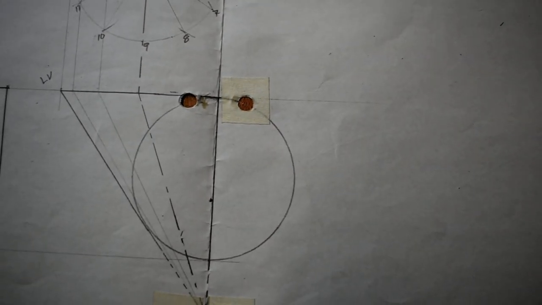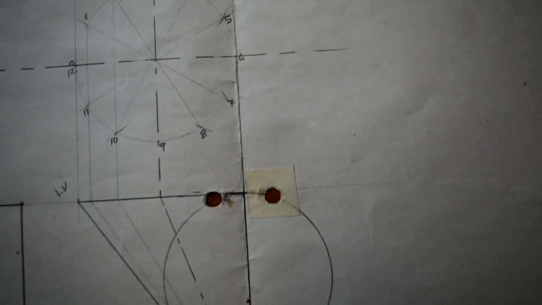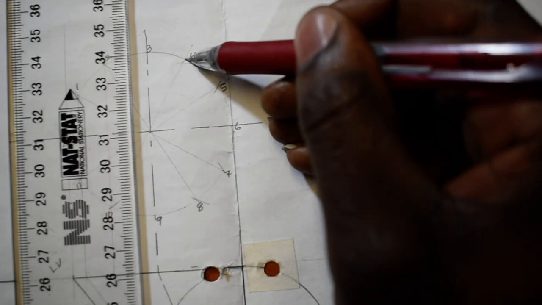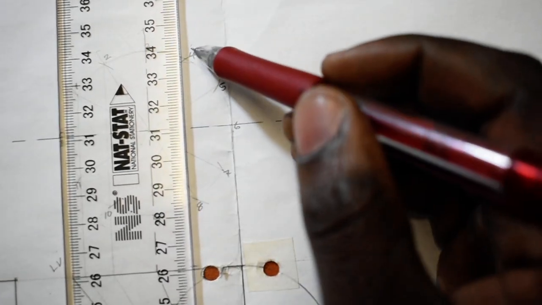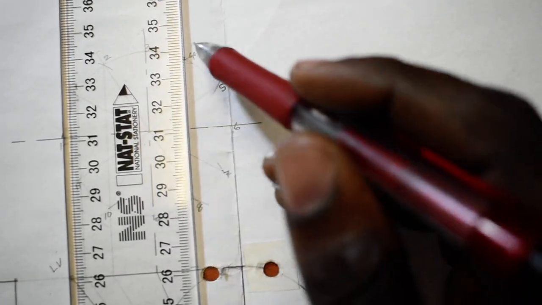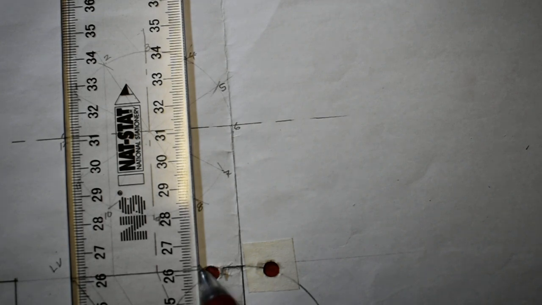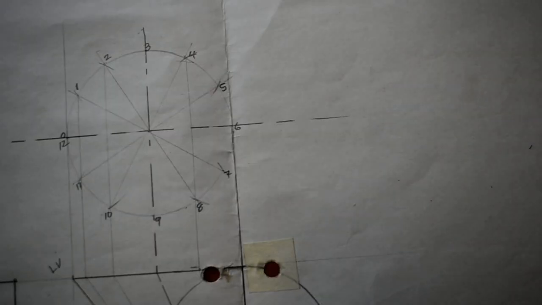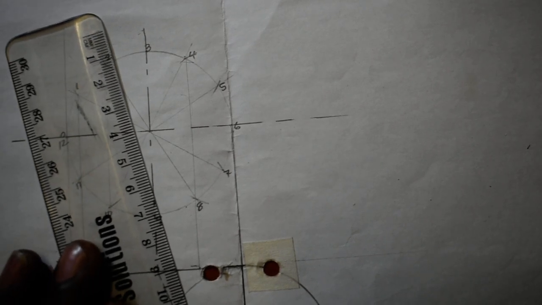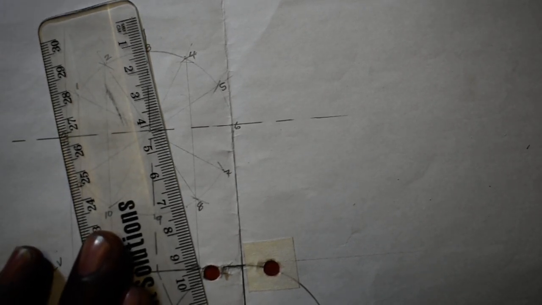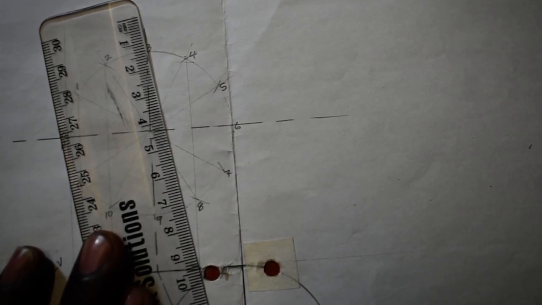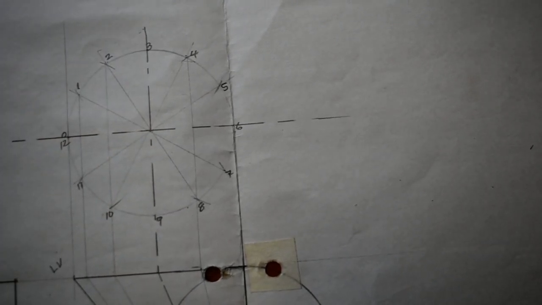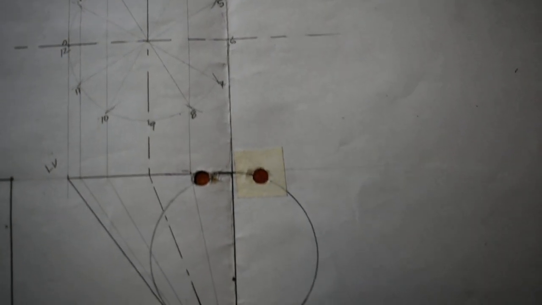So now let's do point 4. Point 4 is in line with what? With point 8. So there it goes. Once it touches there, it goes to your apex point. Goes to my apex point.